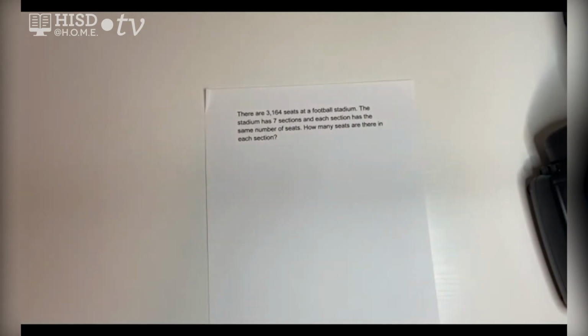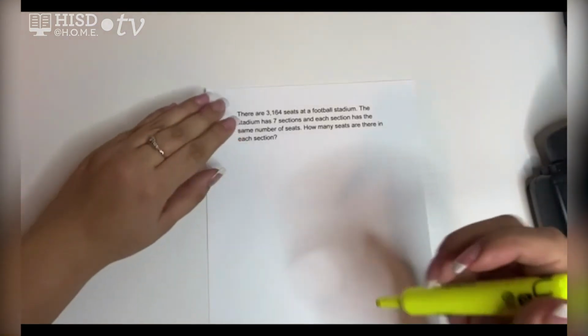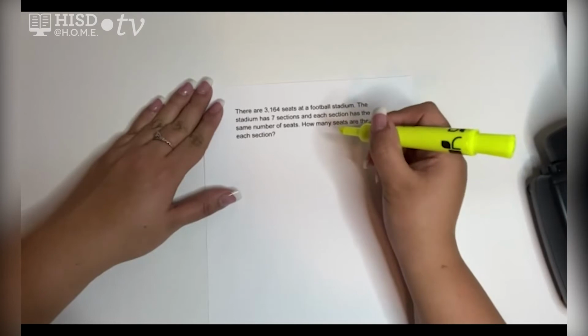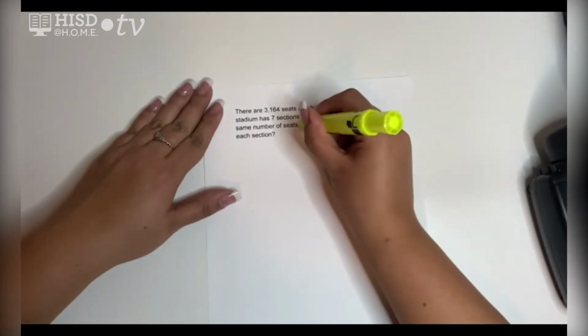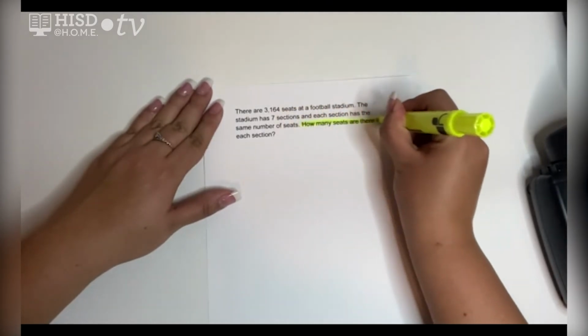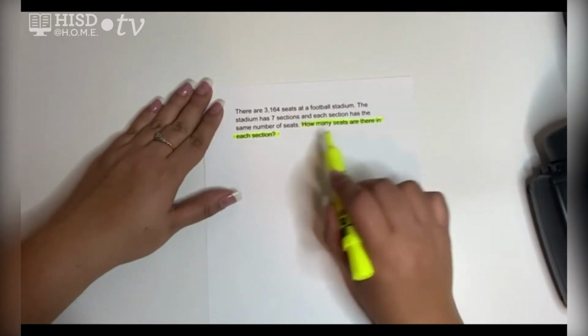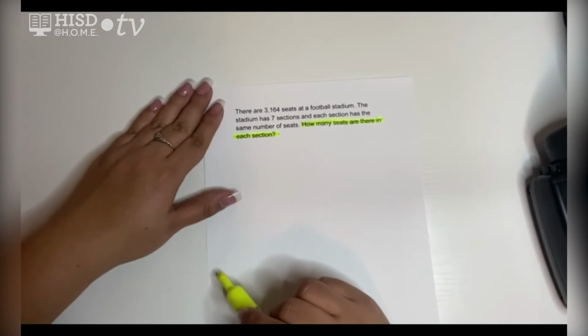All right, guys, so what I'm going to go ahead and do next is pull out my highlighter. If you don't have a highlighter, remember 4th grade, you can use a pencil or any sort of writing utensil and do whatever you need to do to make the information pop to you. So if that means that you have to underline something, circle it, or box it in, that's totally fine. I'm going to highlight the question. That's always the first thing that I like to do. And so the question here says, how many seats are there in each section?